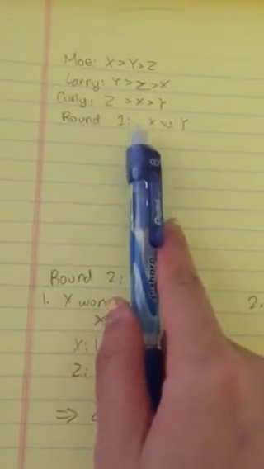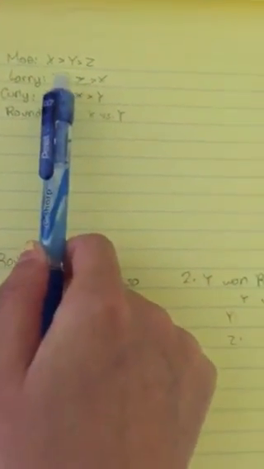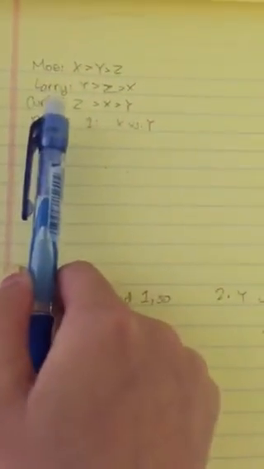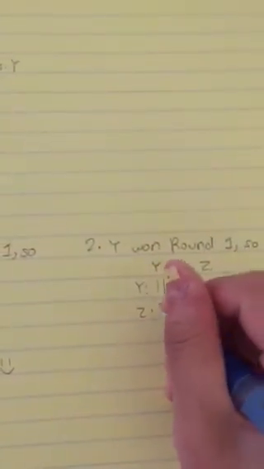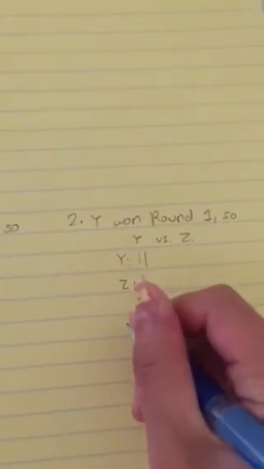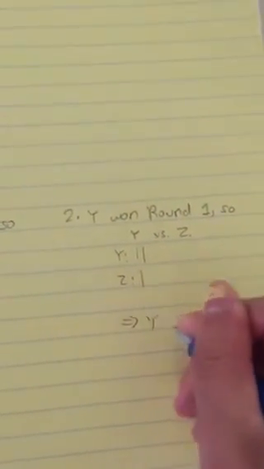Yay! Anyways, let's look at the scenario where instead of X winning the primaries, Y wins the primaries. So it would be Y versus Z in the general election. Now, let's see. We know that Mo would definitely vote for Y because Mo prefers Y over Z. And we know that Larry would vote for Y because Larry prefers Y over Z. And lastly, Curly would vote for Z because Z is preferred over Y. There you go. So in this case, we know that Y wins.